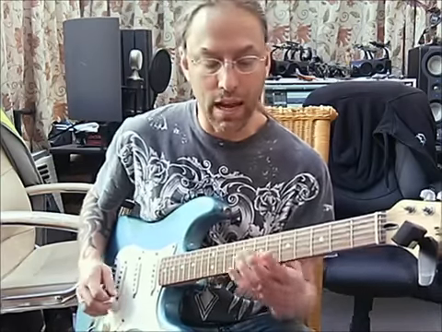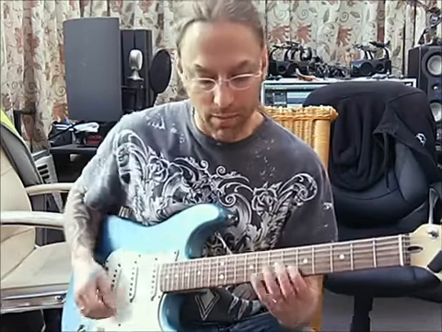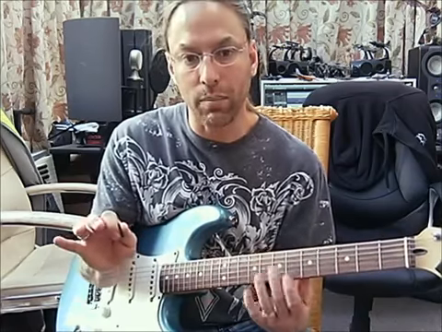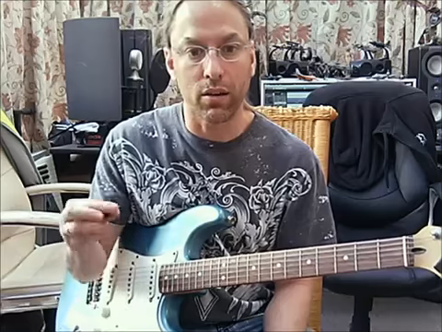Tapping, real quick here. Tapping, what you'd want to do is just start getting used to the motion of tapping if you've never done tapping before. Now, there's a couple ways you can tap. I tap with my middle finger, so that way I can hold on to my pick. Some people tap with their index finger and they'll hold on to the pick underneath here, between these 2 fingers or whatever.